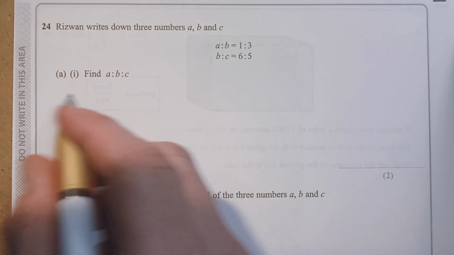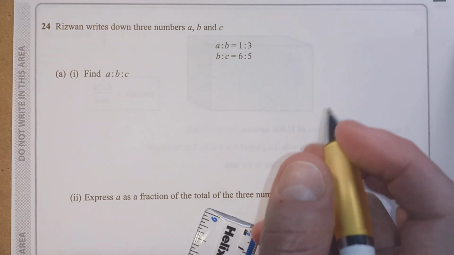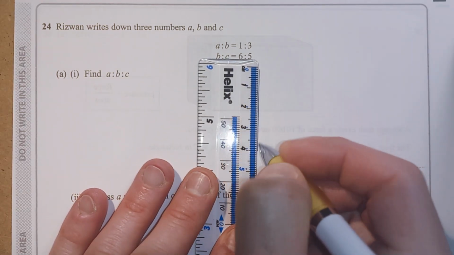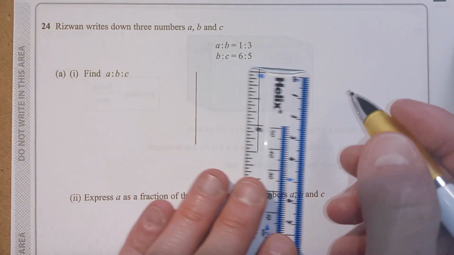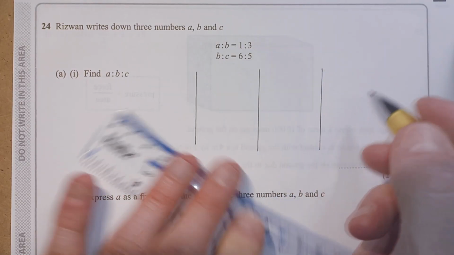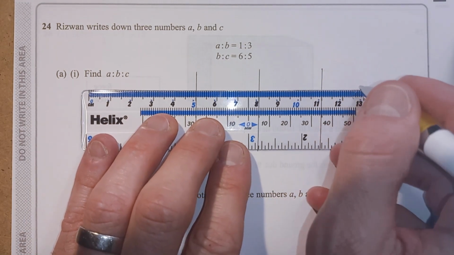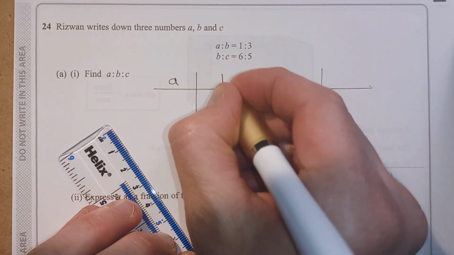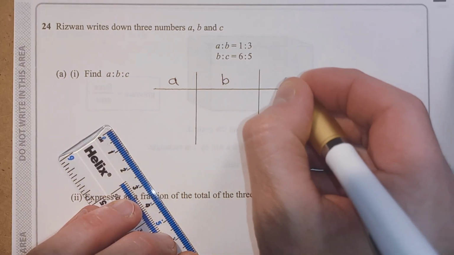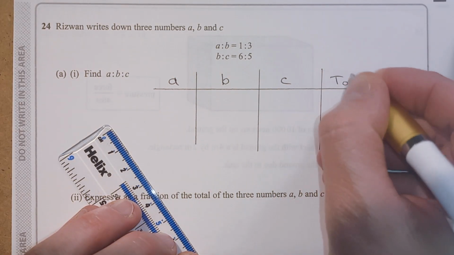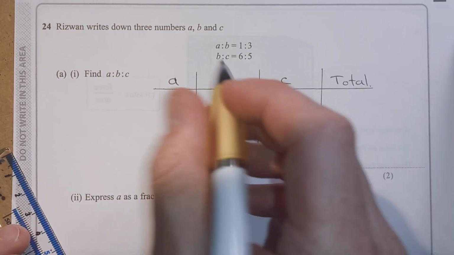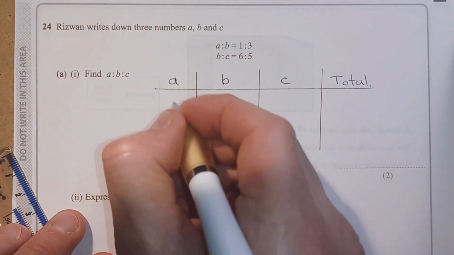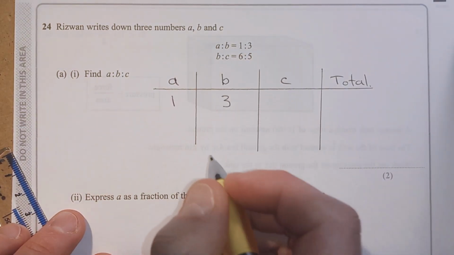Right, so let's draw a ratio table. I'm going to use my ruler again. So we've got A, B, C, and I'm going to have a total. The ratio of A to B is 1 to 3.